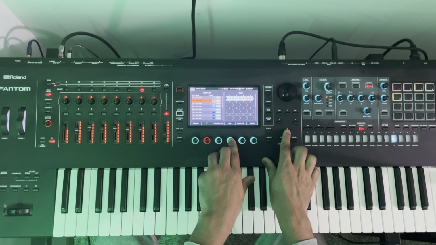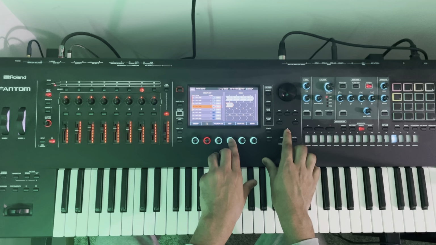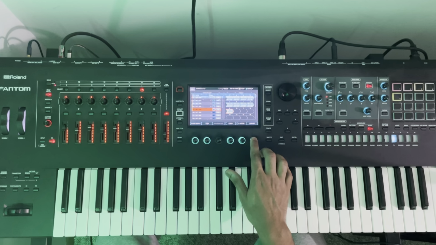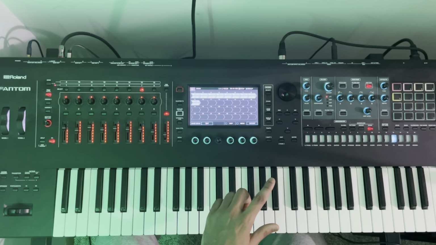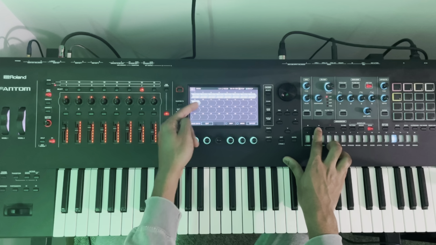Go down. I want this to happen twice. Go down. I want that once. Down. I want that twice. Down. I want that twice. Boom. Done. If I go song, I can now hit play, I think, and then it'll just start playing.